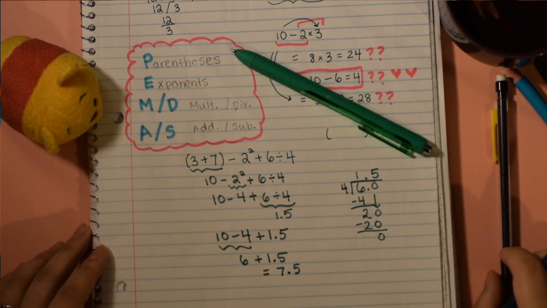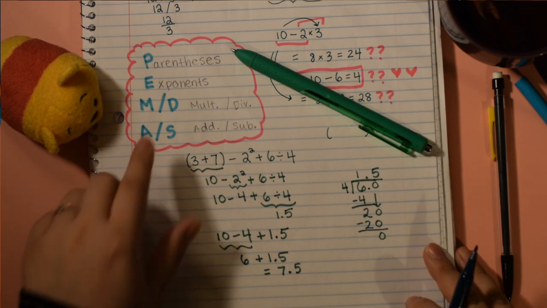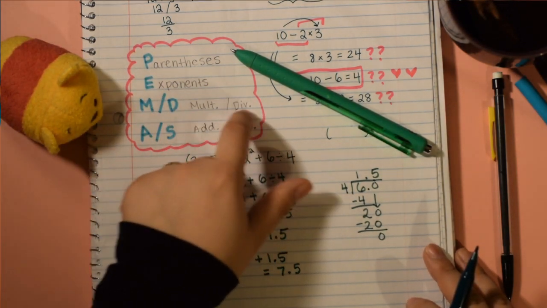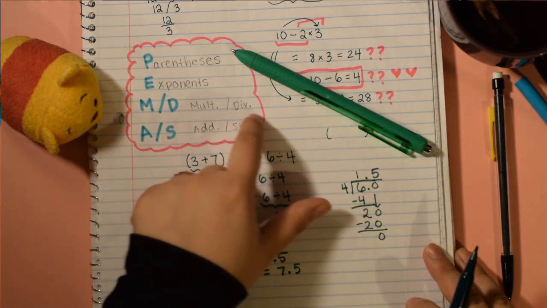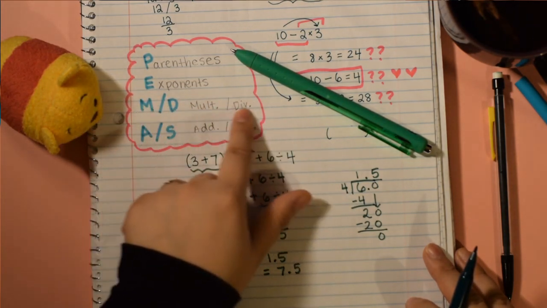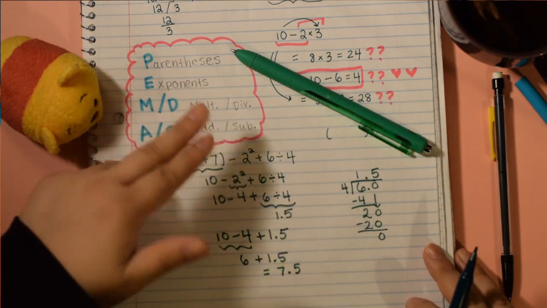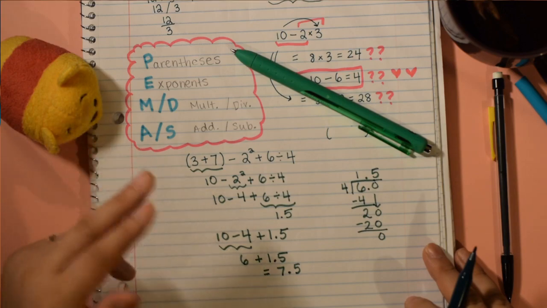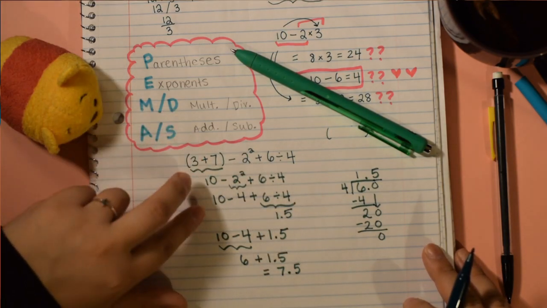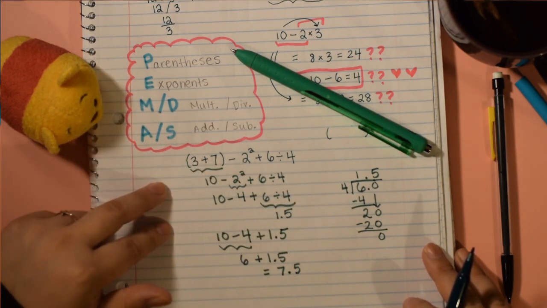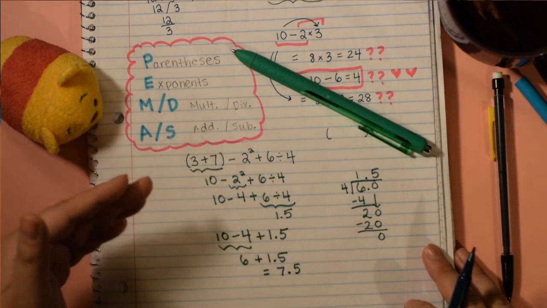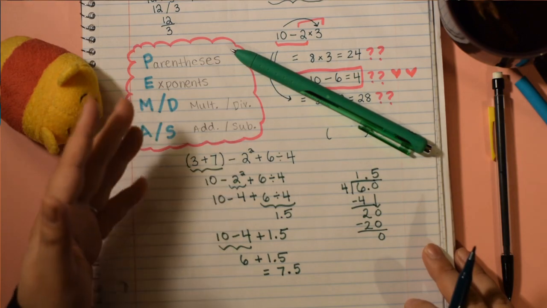Okay? And the reason really is that multiplication and division are basically one operation in a way, right? They're kind of opposites because division is the same as multiplying by a reciprocal, flip-flopping the second number, and subtraction is like adding a negative number.